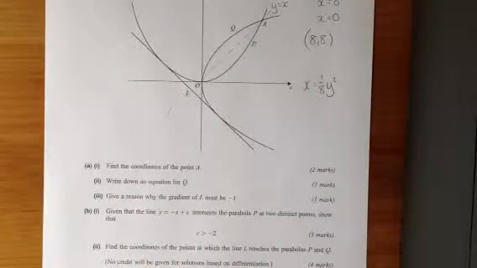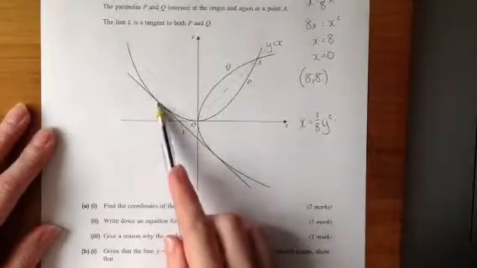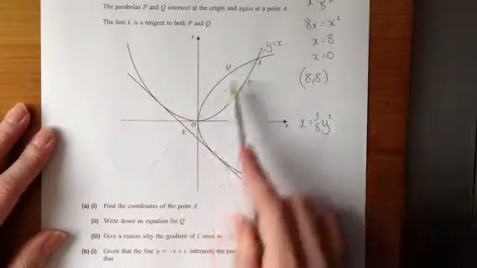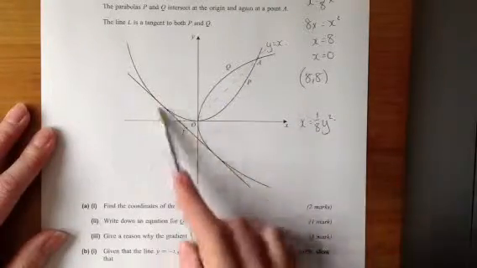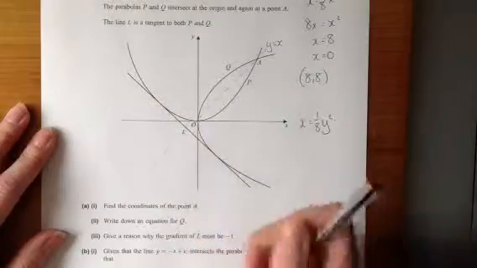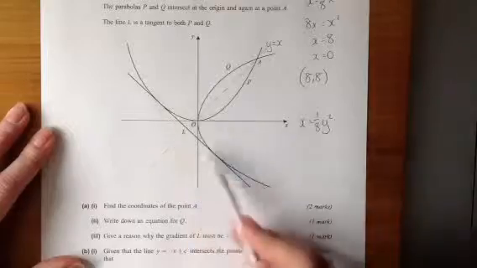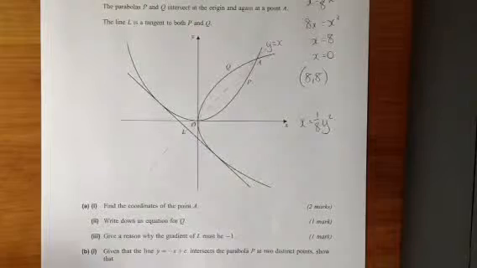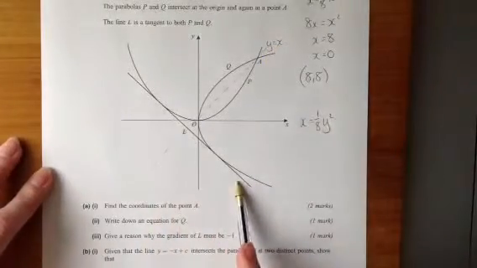Give a reason why the gradient of L must be -1. Well, if you look at your diagram, the point where it touches there and the point where it touches there are mirror images in that line, which means that that line is the perpendicular bisector of this line, which means that that's 90 degrees, so if that's a tangent, then that's a normal, and so on. And we know that if two lines intersect at a right angle, then the gradient is the negative reciprocal. So in this case the gradient is 1, so the gradient down here is going to be -1.